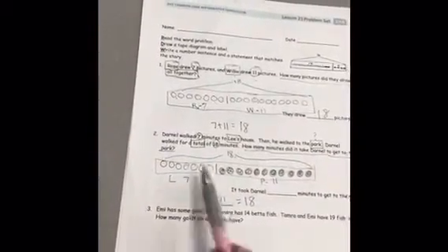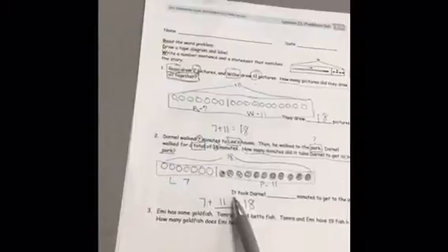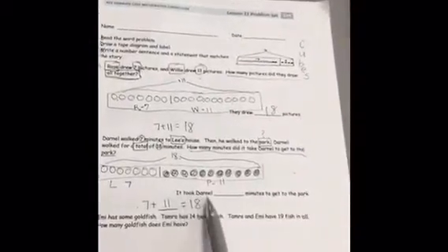So for this problem, I had to find the part because it gave me the total and it gave me another part. So I found the missing part. Now when I go to read the statement, it says, it took Darnell blank minutes to go to the park.